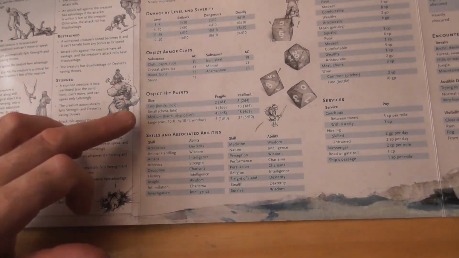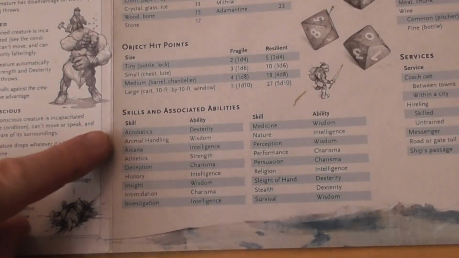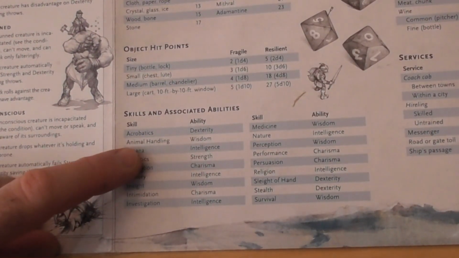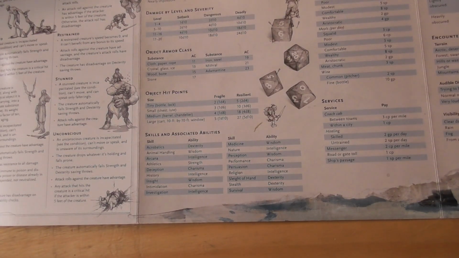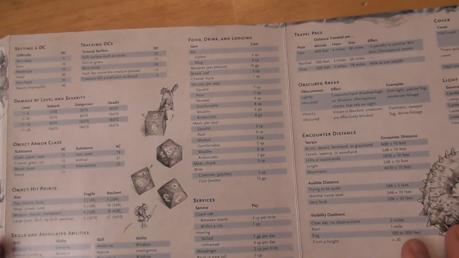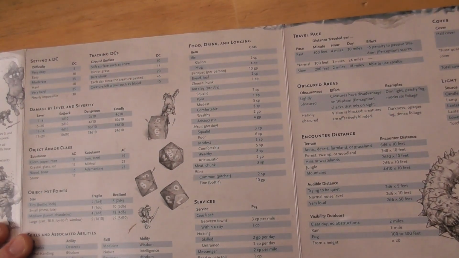How many hit points something has, an object, you know, skills and their associated ability, and animal handling is wisdom. I can see a function for it, and it's not something even now I would know. I would think, what is perception? Is it wisdom or intelligence? And the players would laugh at me. So maybe that is good for me, but I don't use this DM screen much.